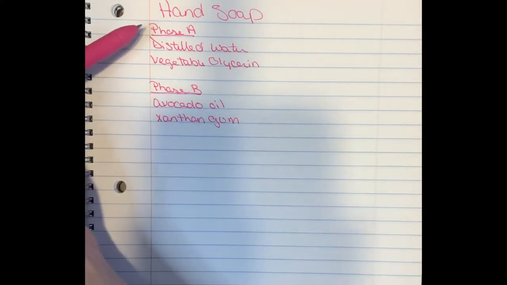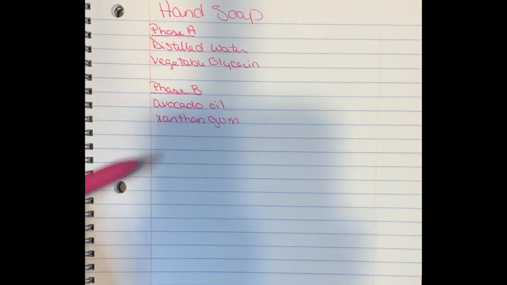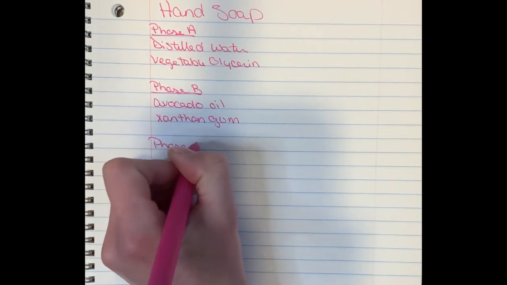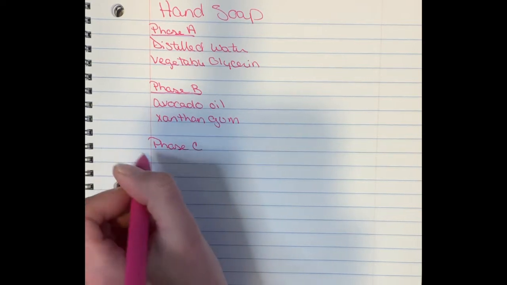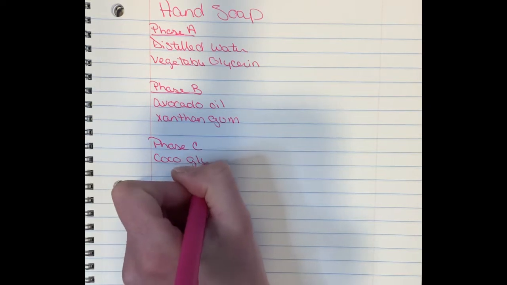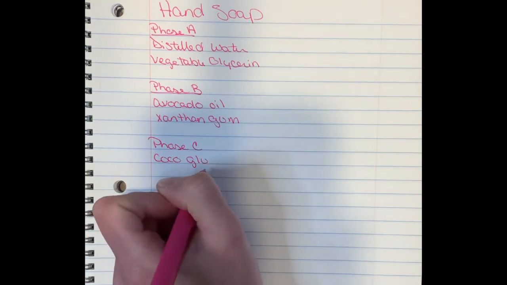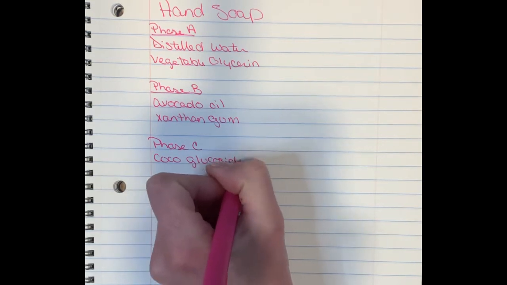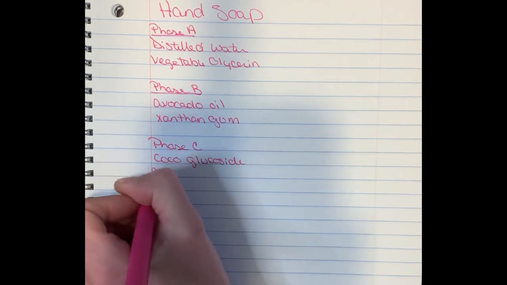I like to go from like where I would start when I was making it straight down, so it's exactly like a recipe. You go right in order. And then we'll go to phase C. And I'm going to do 2 surfactants. So that's my first surfactant.